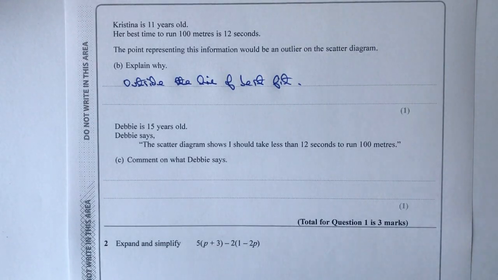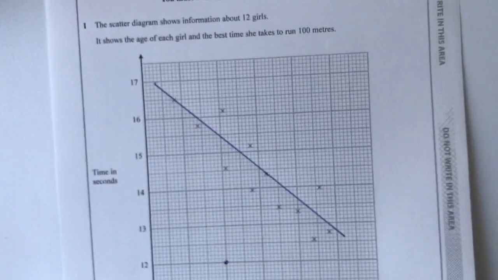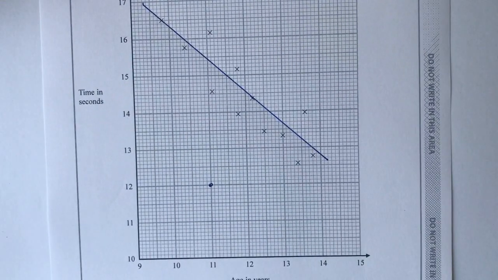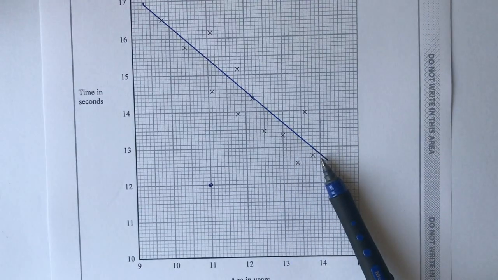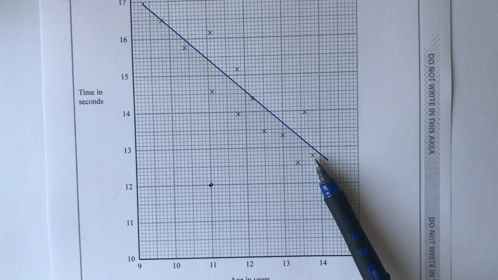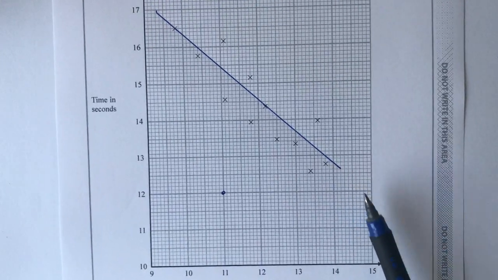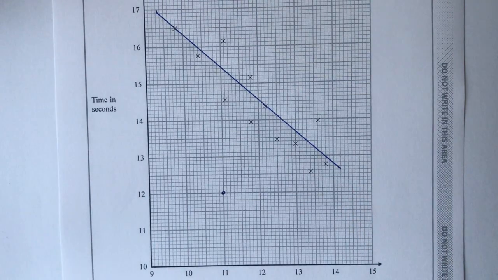The second part says Debbie is 15 years old. Debbie says the scatter diagram shows that I should take less than 12 seconds to run 100 meters. You've got to comment on that, and you've got to be a little bit careful, as these questions are very similar. If we go back to the scatter diagram, it only gives us data up to about 13 3/4. So Debbie can't really say that this line is going to continue for her because she's 15 years of age.